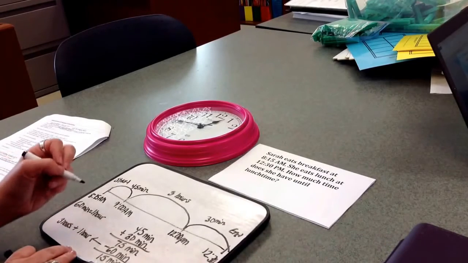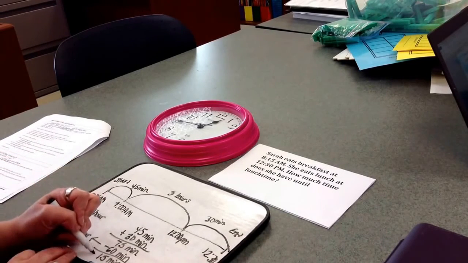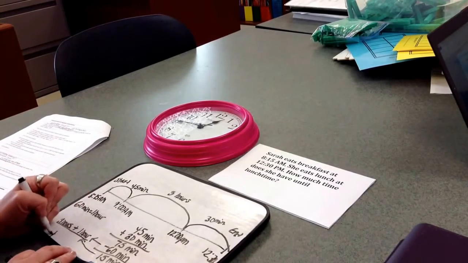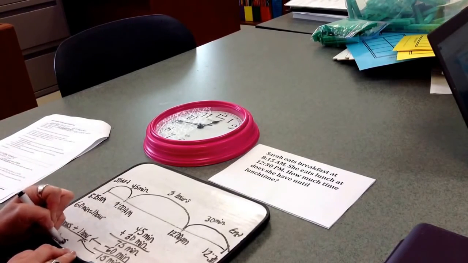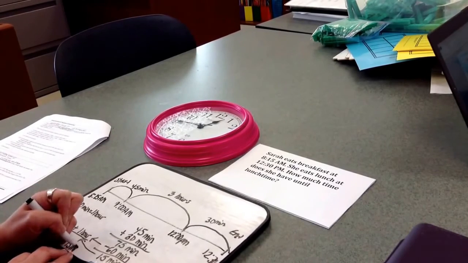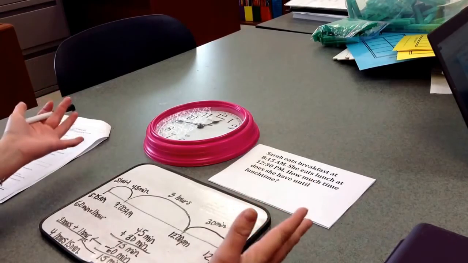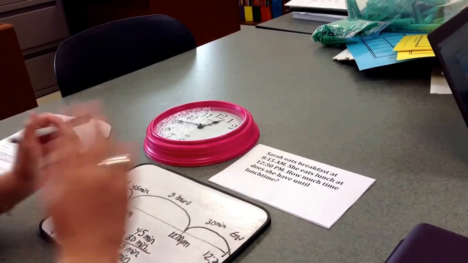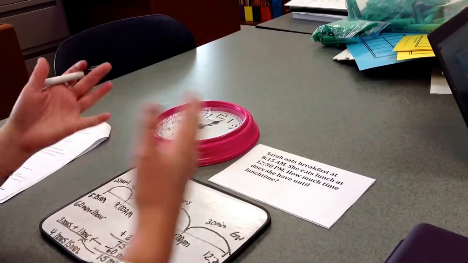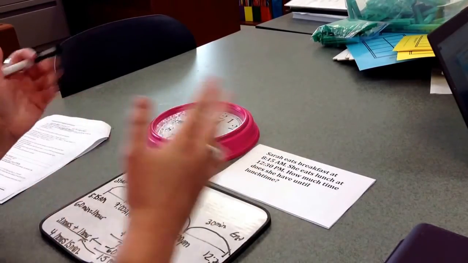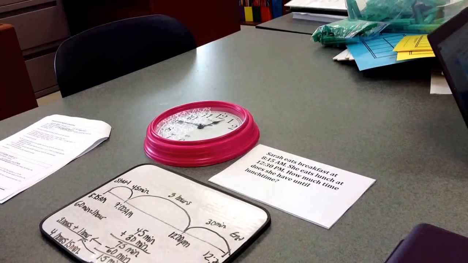And then we are going to add our 15 minutes to our 3 hours plus 1 hour, and that is going to equal 4 hours and 15 minutes. So our total amount of time from 8:15 a.m. to 12:30 p.m. is 4 hours and 15 minutes. That was our elapsed time. So she has 4 hours and 15 minutes until she eats lunch.